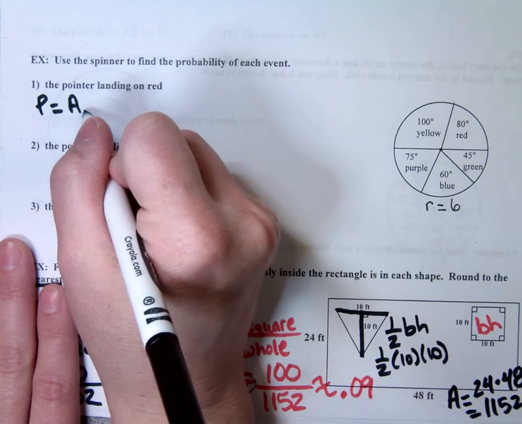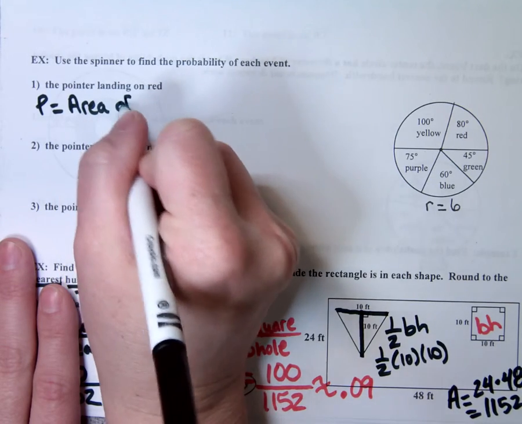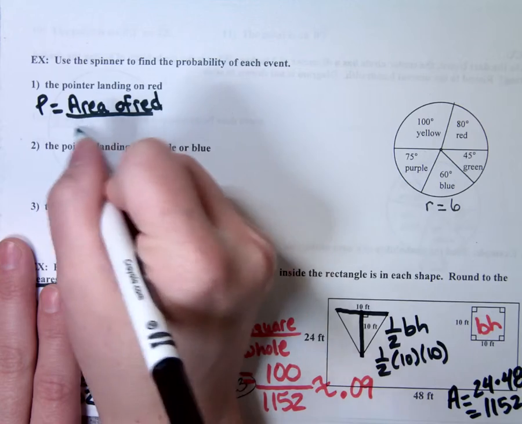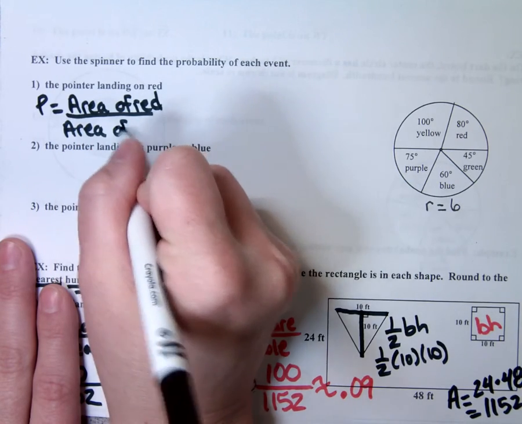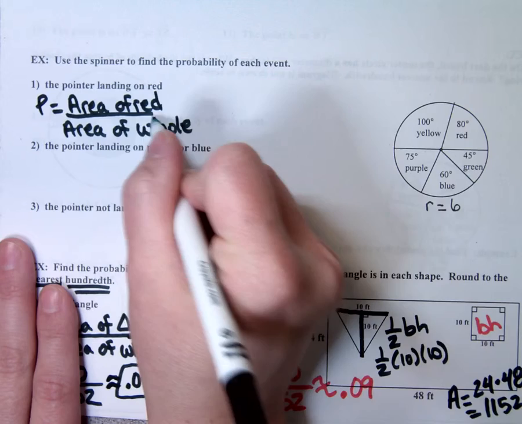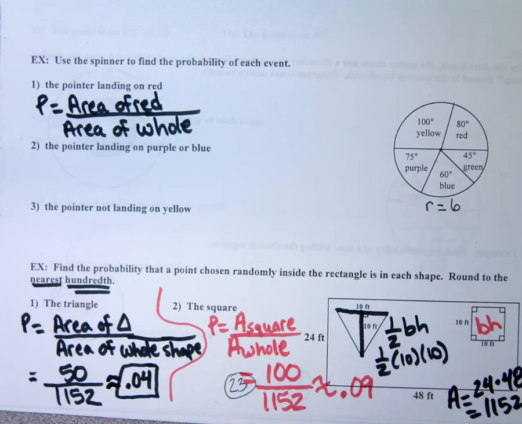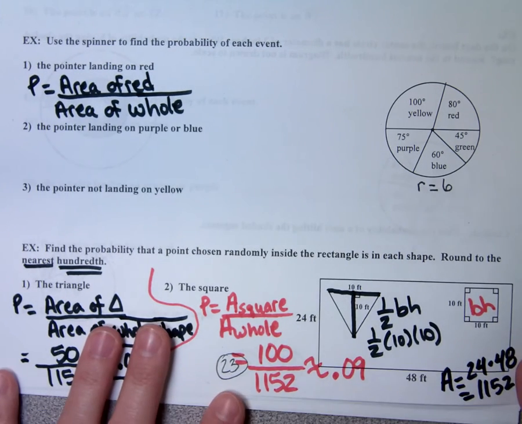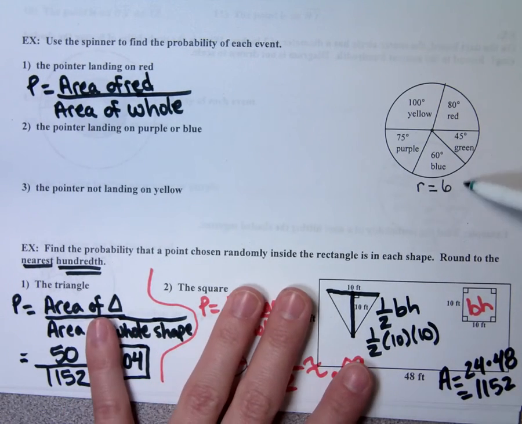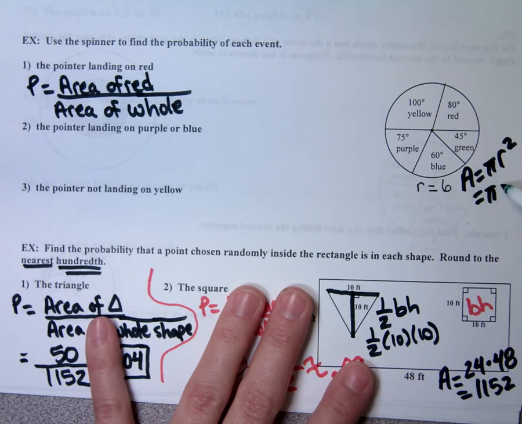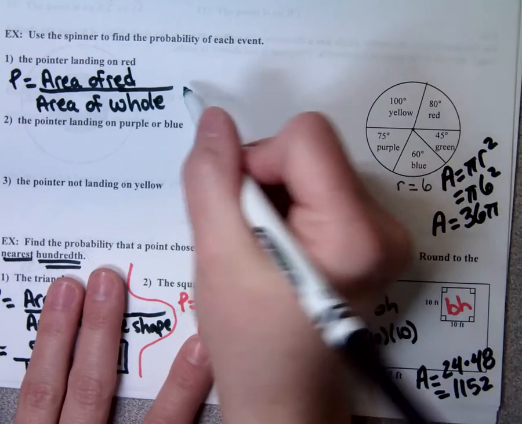Probability will be the area of the red out of the area of the whole, meaning the whole circle. Okay, so how do we find area of a circle? Pi r squared. So if I take pi times my radius squared, what's my radius squared here? 36 pi, because it's pi times 6 squared, and so the area of the whole circle is 36 pi. Okay, so that's going to be my denominator.